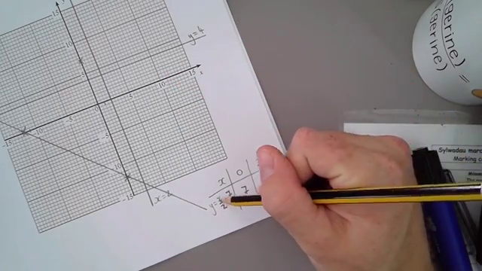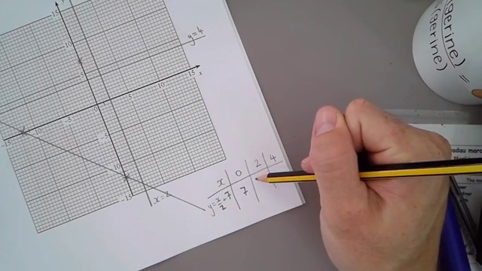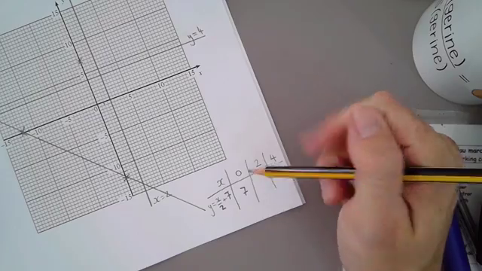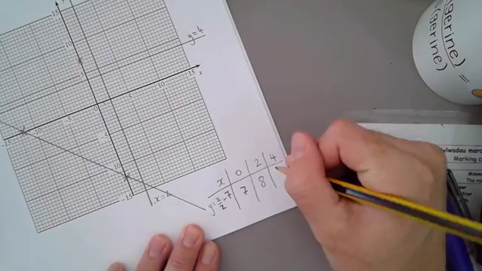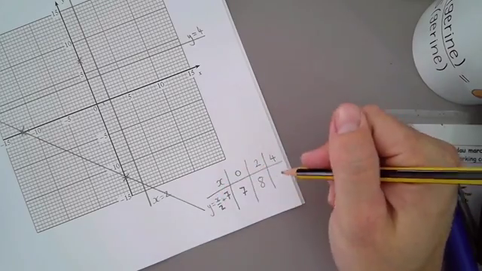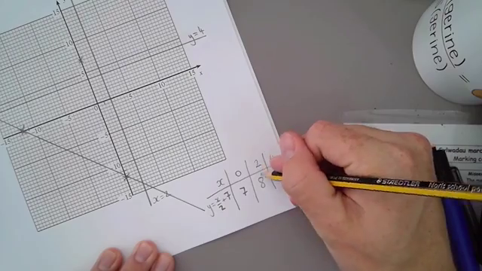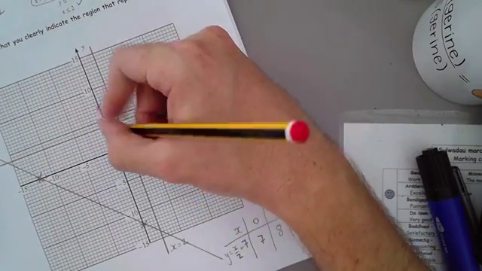So x over 2, in this case 2 over 2 is 2. No, it's not, that's a lie. 2 over 2 is 1, and then 1 add 7 is 8. Next one, 4 divided by 2, that is 2. 2 add 7 is 9. So I need to go and plot now 2 and 8 and 4 and 9.